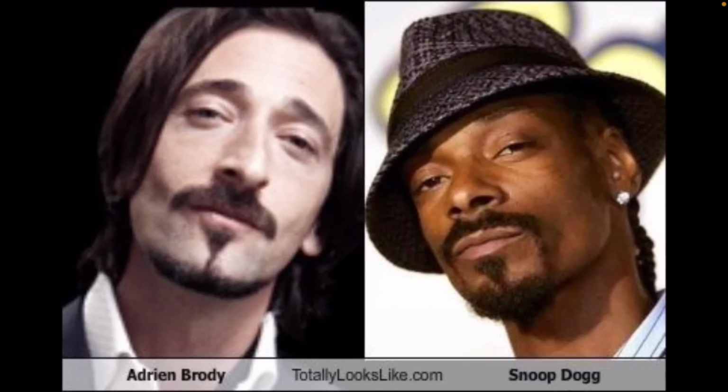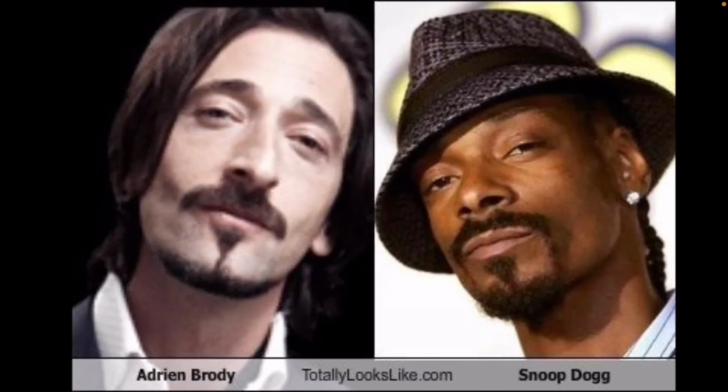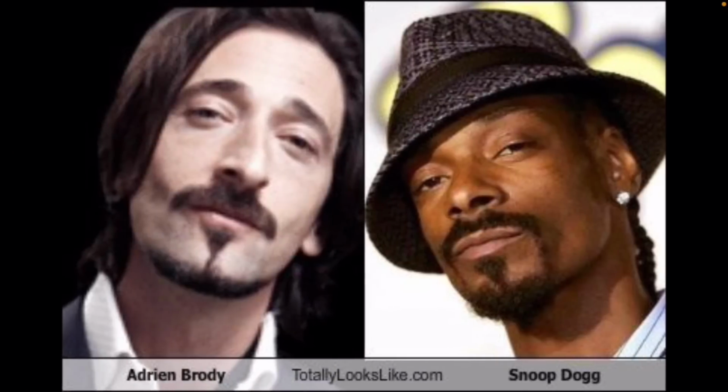Alright, so the reason why Snoop looks slightly different is because he's mixed with this white character, Adrien Brody. And keep in mind that it's a small mixture. Snoop Dogg's features mainly came from Clyde Drexler, but obviously they did mix in a little bit of Adrien Brody in there. So that's why Snoop does look a little bit like him. And if you notice, they have a very similar goatee as well. So it looks like he got that from him as well.